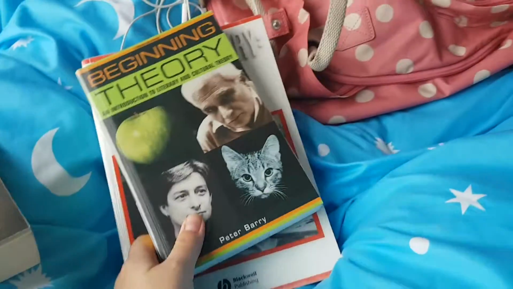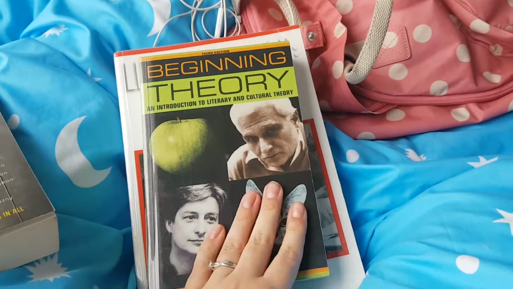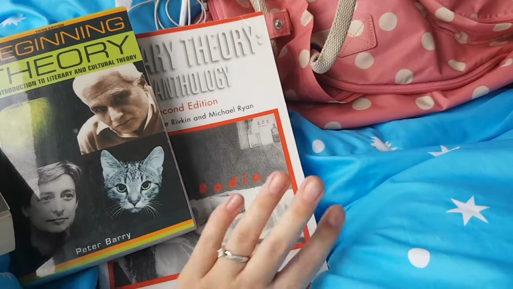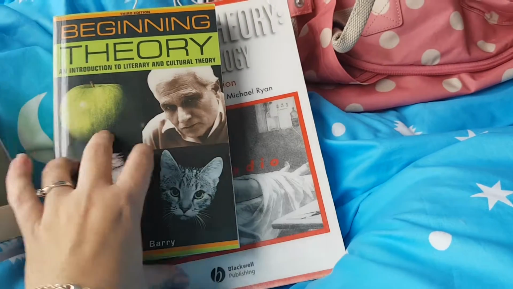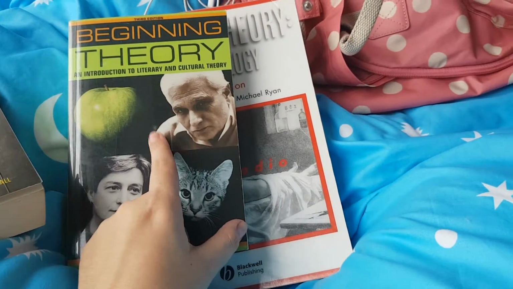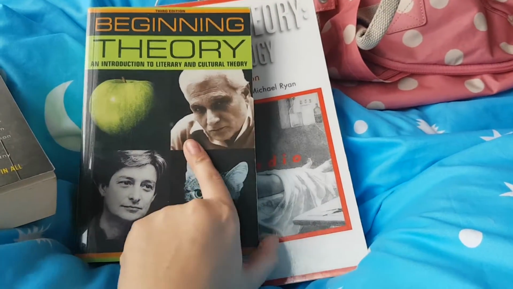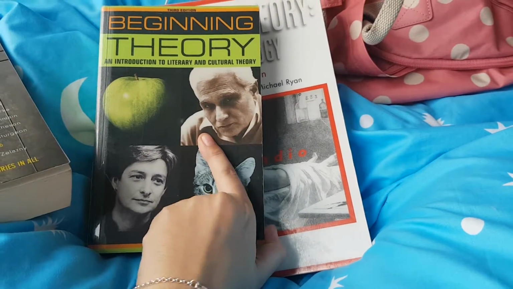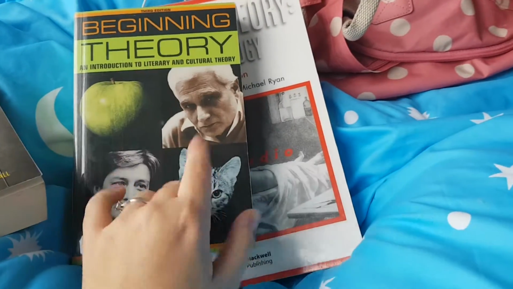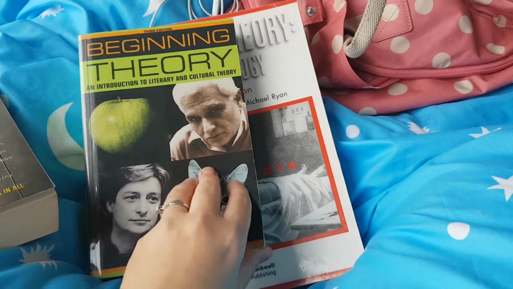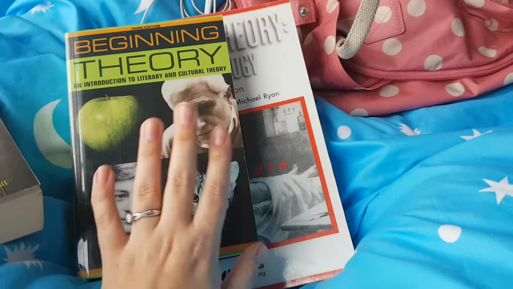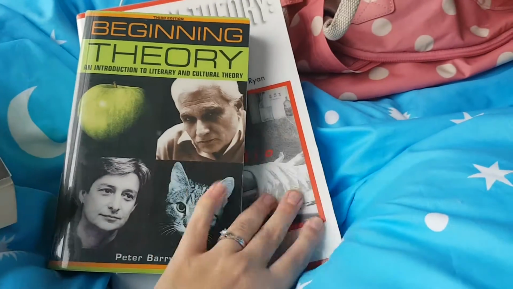And then I also have Beginning Theory by Peter Barry, but this is just good for when something in here stumps me and I don't really understand the theory behind it, and so I can read this. I would not quote this in any of my essays because you're not supposed to, but I do use this for my own understanding of it because it's much simpler than this.